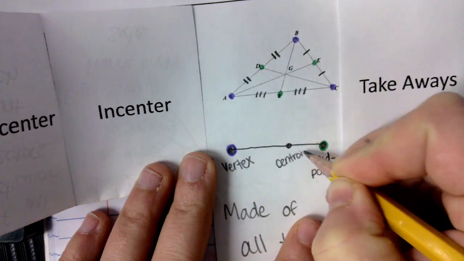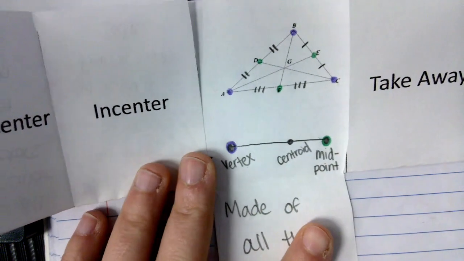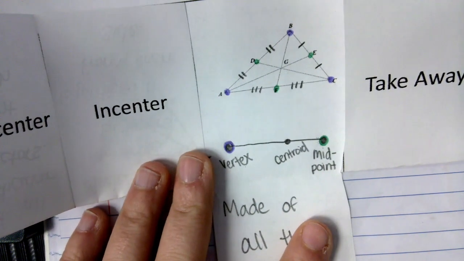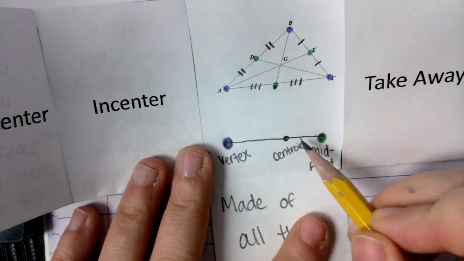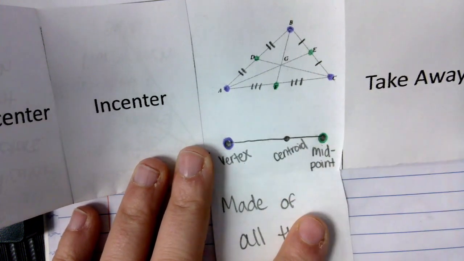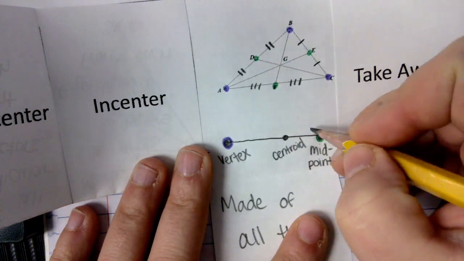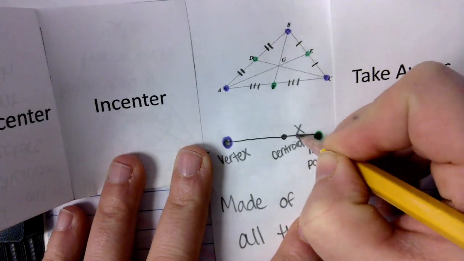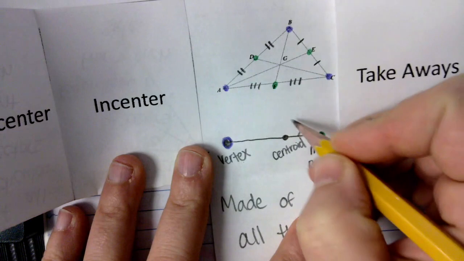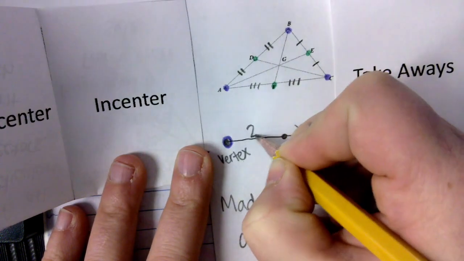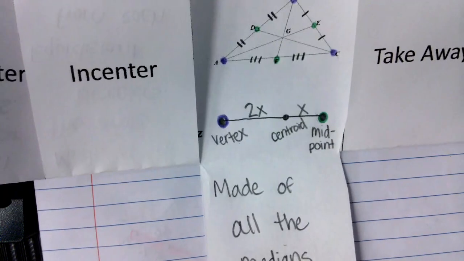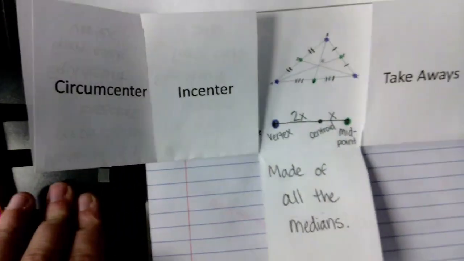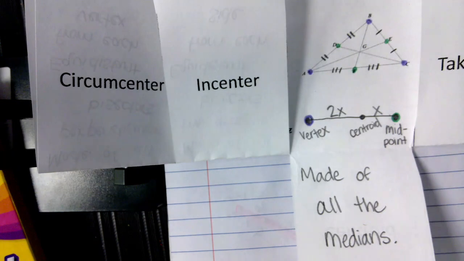Alright, an altitude connects an angle to its base at 90 degrees. Connects an angle to its base at 90 degrees.